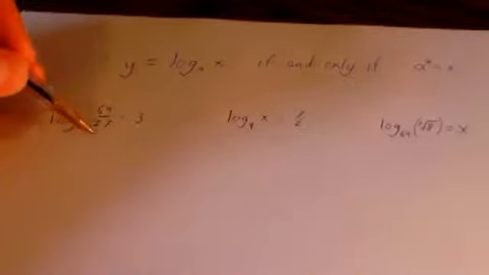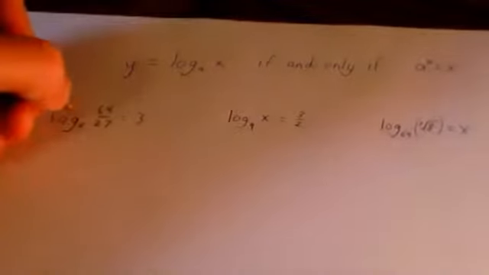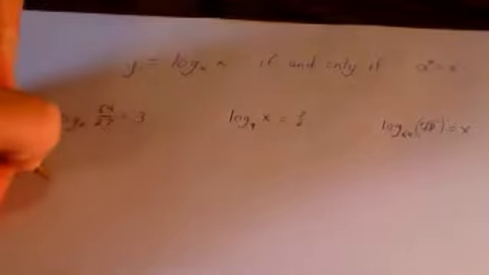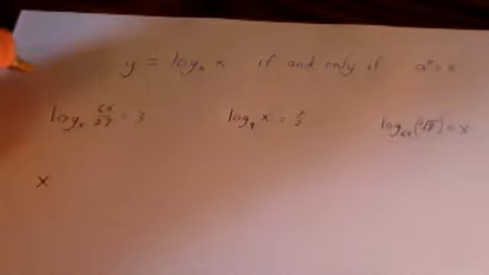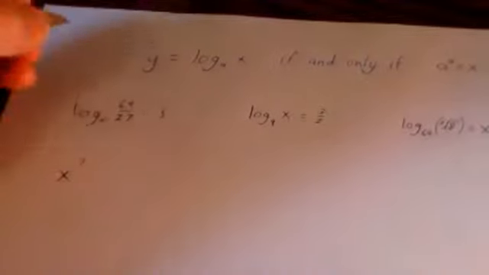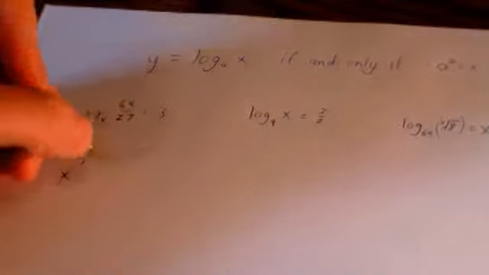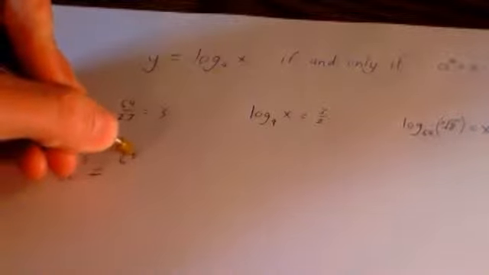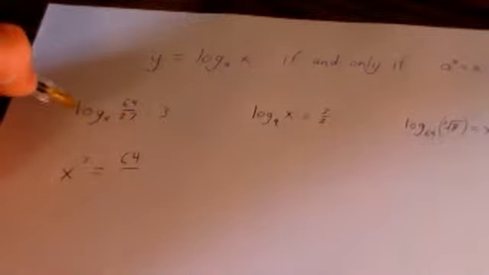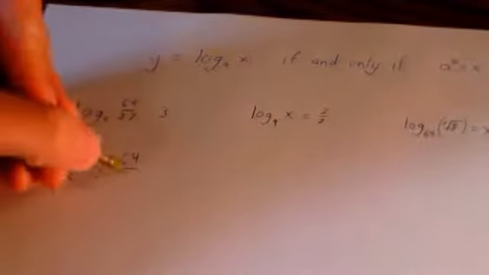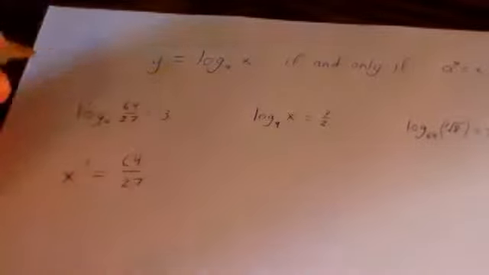So let's try the first one here. We've got log base x of 64 over 27 is 3. Now, remembering our definition of logarithms, we know that x is the base here. The logarithm is 3, so the exponent is 3. Logarithm is just another way of saying exponent. x to the third is 64 over 27. It's the log base x of 64 over 27, which means the base x that will give me 64 over 27. And rewriting logarithms like this just takes a little bit of practice, but once you've done it, you're halfway there.